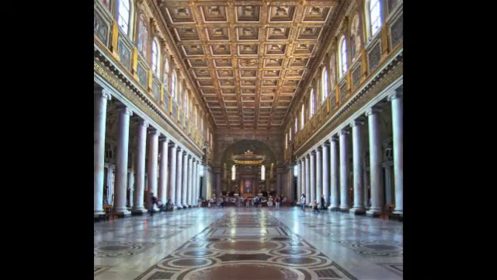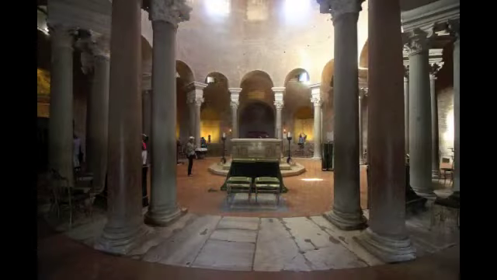In Rome, the ancient Christian churches, like the Basilica of Santa Maria Maggiore here, from the 4th century, formed a sort of a link with the Romanesque architecture that was to come. This smaller building, the tomb of Constantine's daughter, Santa Costanza, is also very influential.